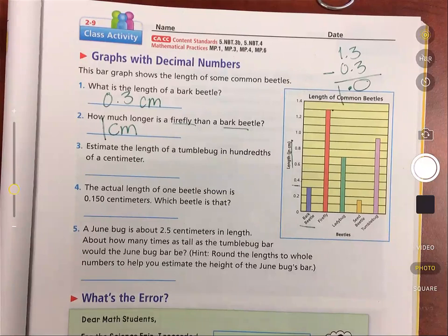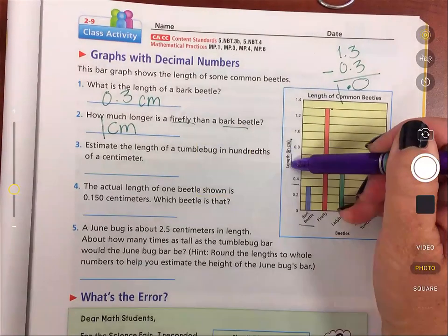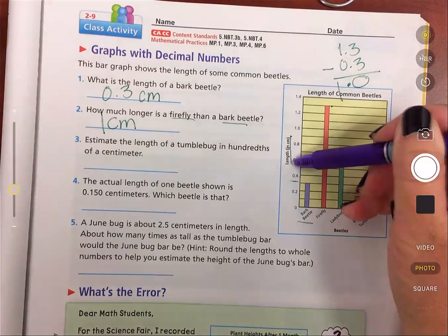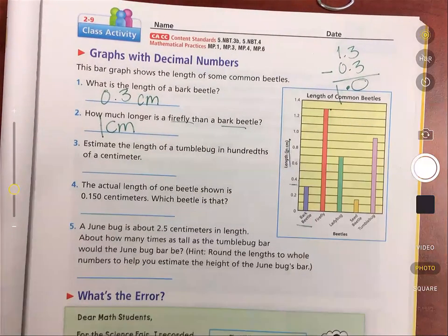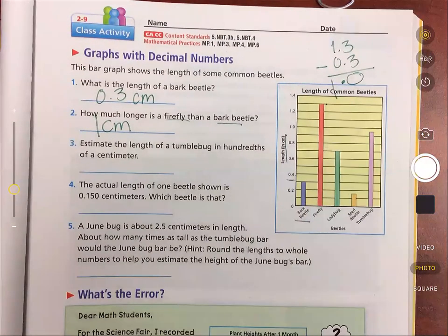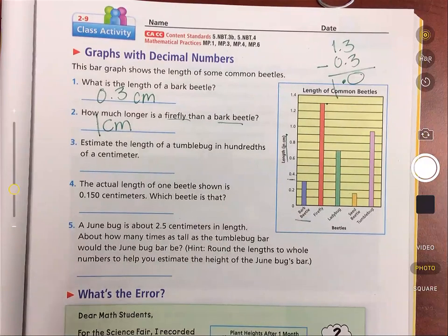Ashlyn, I see your hand is up. How do you know if it's inches or centimeters? Because it says length in centimeters. That IN in this case means in. It's not the abbreviation for inches. Length in centimeters. Okay. That's definitely not confusing at all.